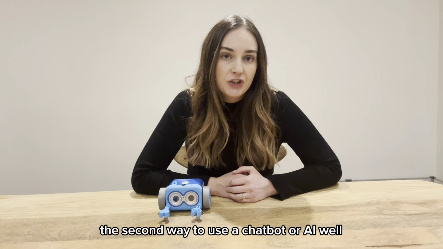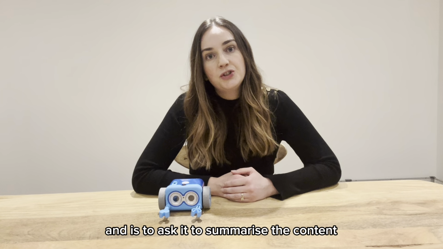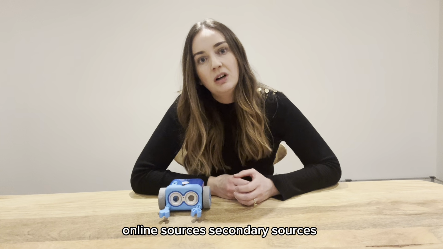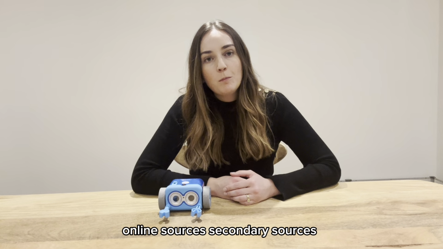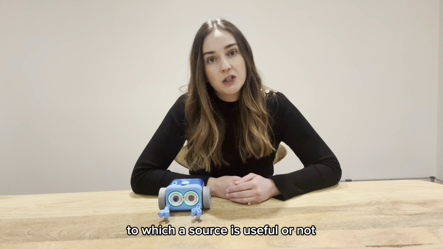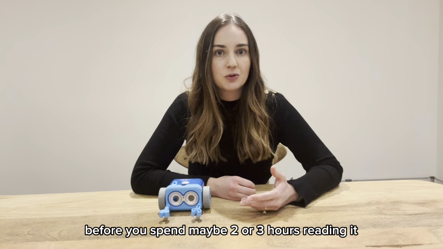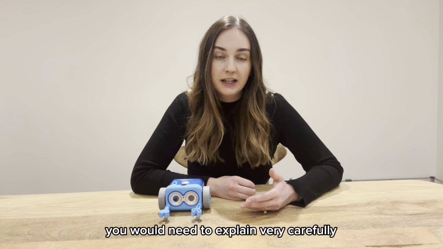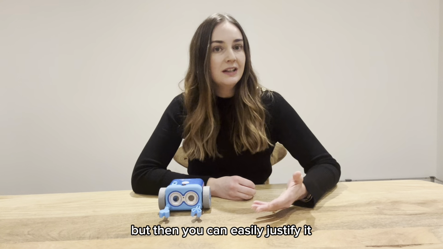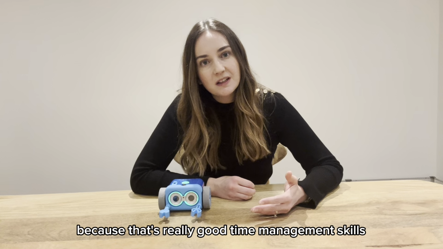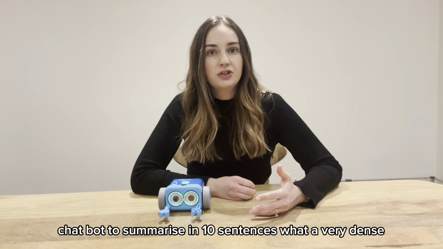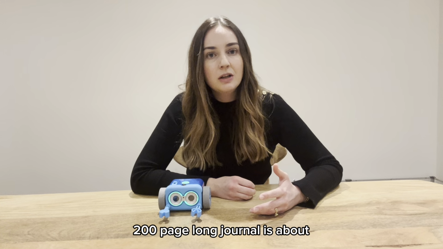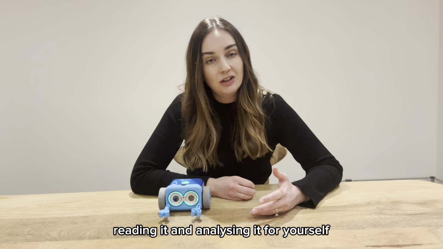The second way to use a chatbot or AI well is to ask it to summarize the content of some web pages or really dense online secondary sources. What that does is it allows you to see the extent to which a source is useful or not before you spend maybe 2 or 3 hours reading it or understanding that source. So again, you would need to explain very carefully in your project that you did that, but then you can easily justify it because that's really good time management skills. If you get an AI chatbot to summarize in 10 sentences what this very dense 200-page long journal is about, you can then assess whether it's worth your time reading it and analyzing it for yourself.